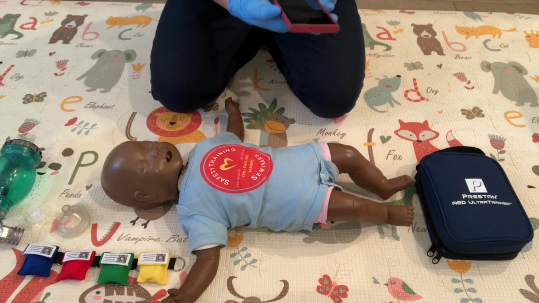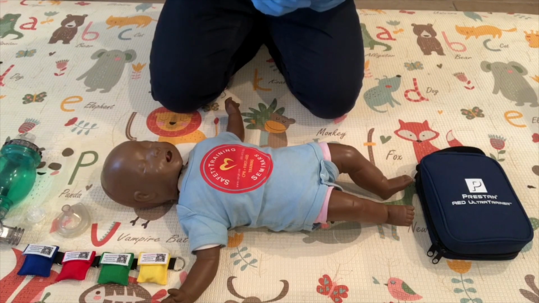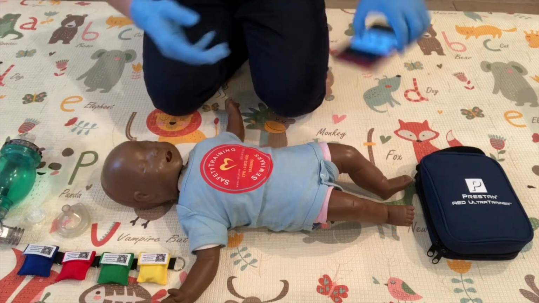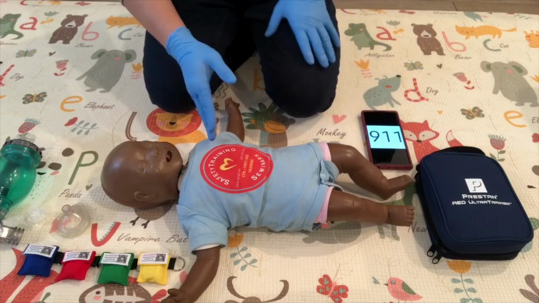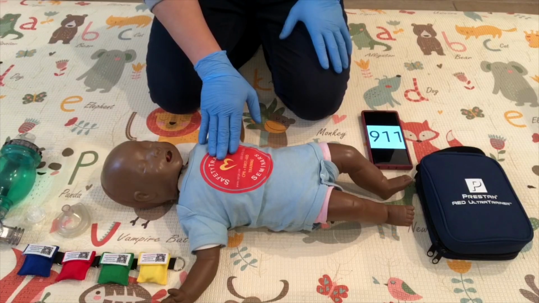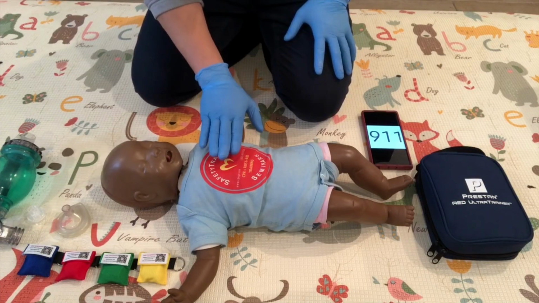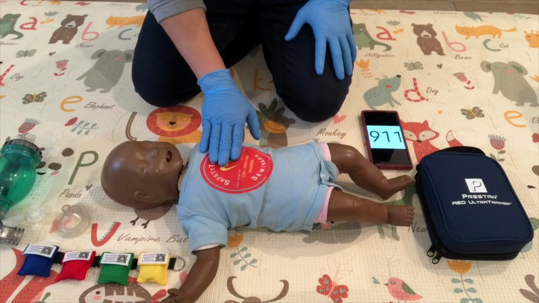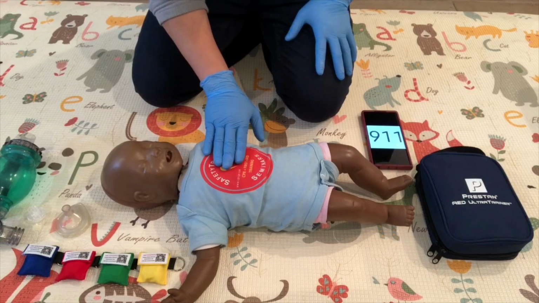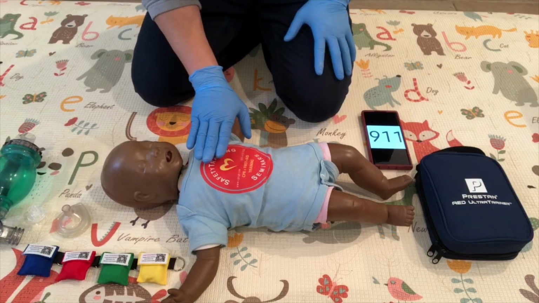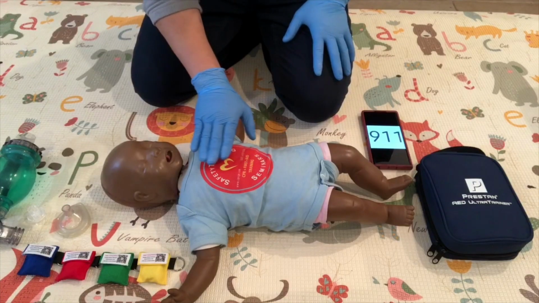Using your cell phone, dial 911, put it on speaker mode so that both of your hands are free to assist the infant. Now we want to check if the infant is breathing. We want to look for chest rise and fall for at least 5 seconds, but no more than 10. If you do not see breathing within this time, we want to go ahead and start chest compressions.